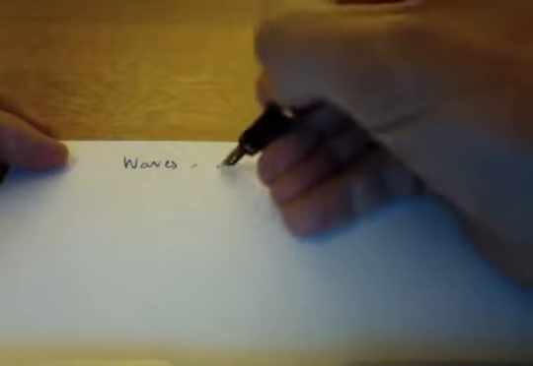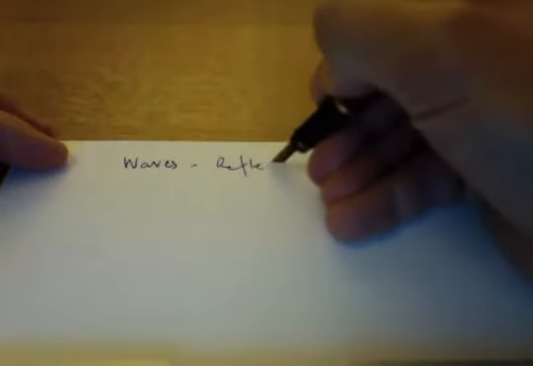First topic on waves, and it covers a simple idea of reflection. That's simple, but has some rather complicated consequences that we need to become familiar with. So let's just remind ourselves of what happens to light.